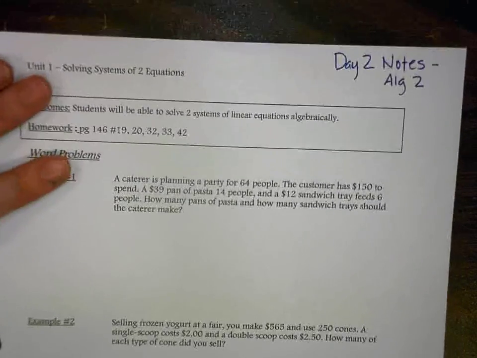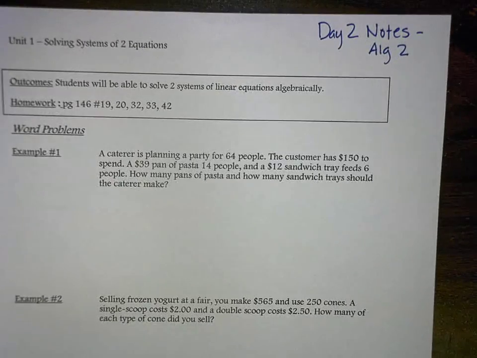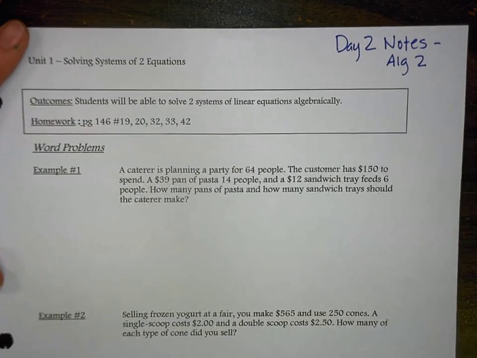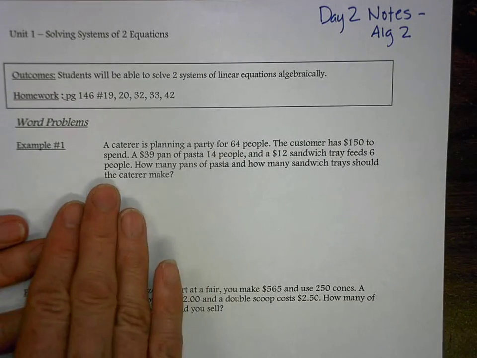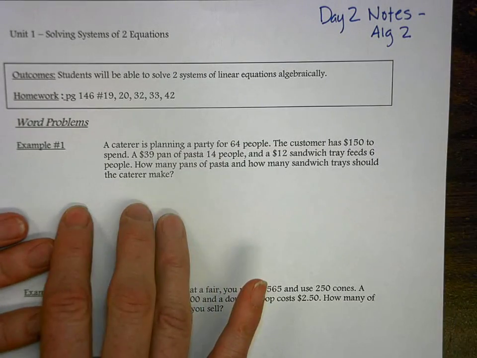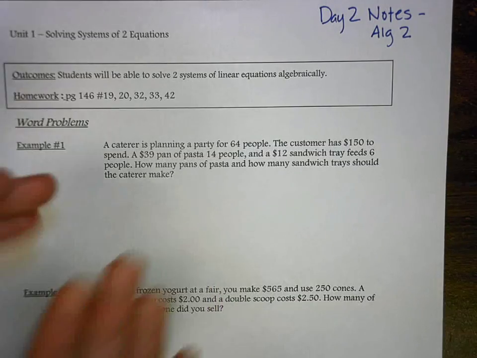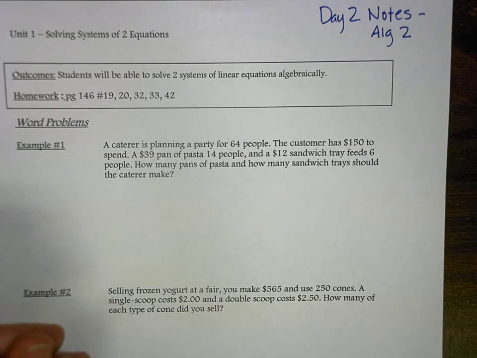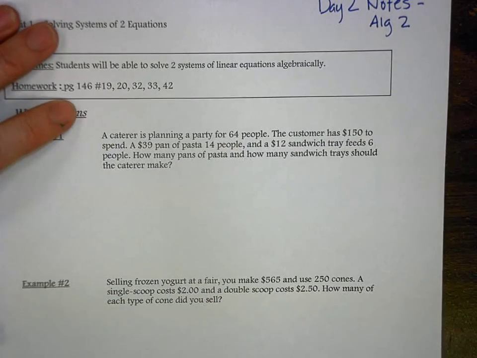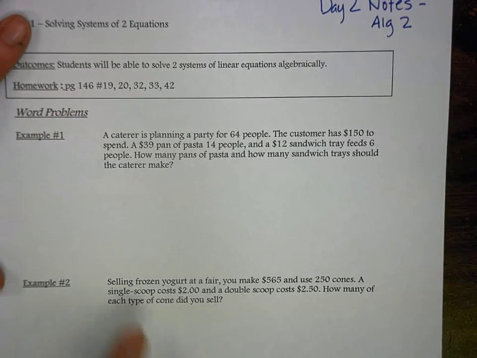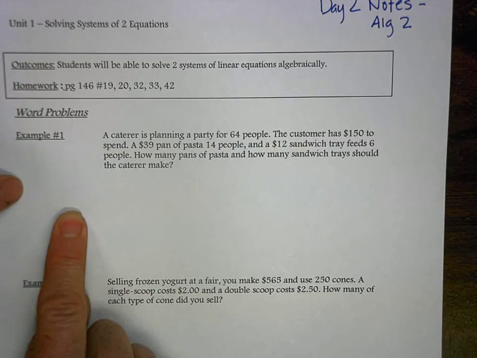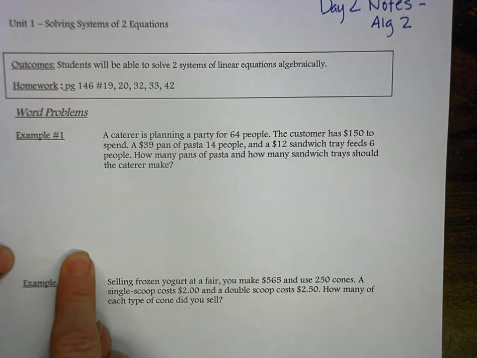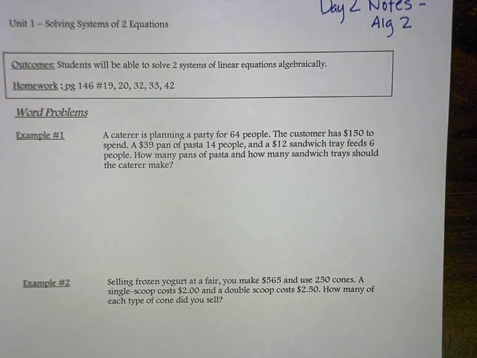Okay, this is Algebra 2. We're on our second day together, and we solved systems where we had x and y. We had two variables, and we solved it with elimination and substitution. Today, what we're going to do is take that one step further. We're going to get a word problem, change it into a system of equations, and solve it. Okay, so it's just a little extra step today.